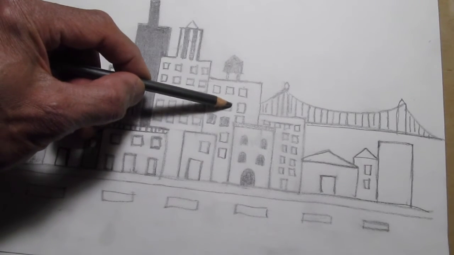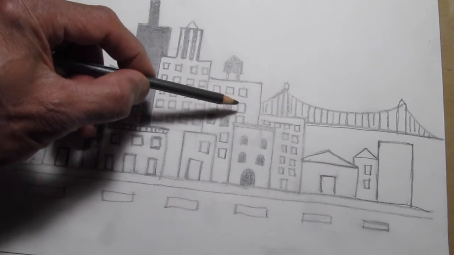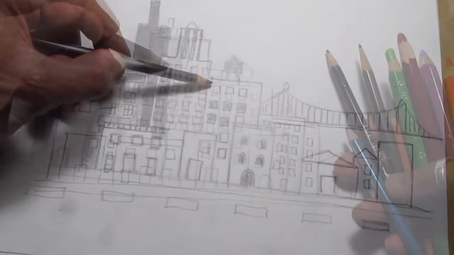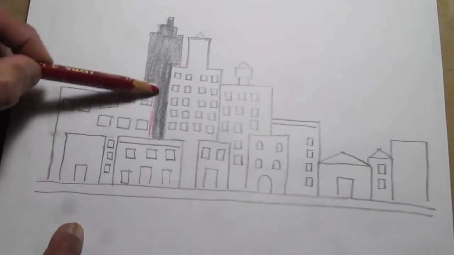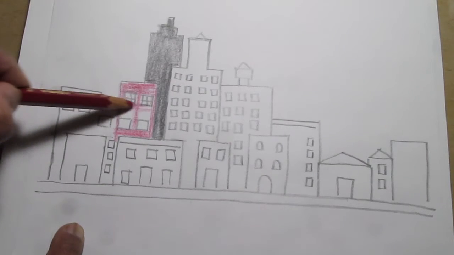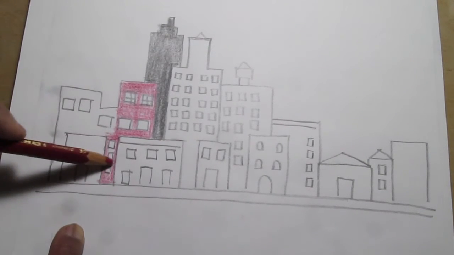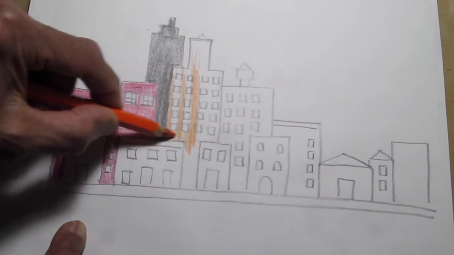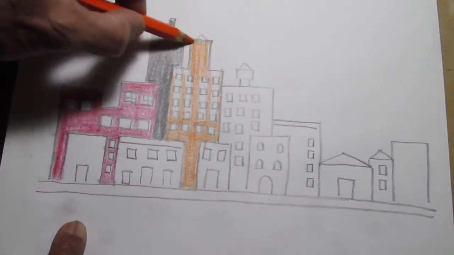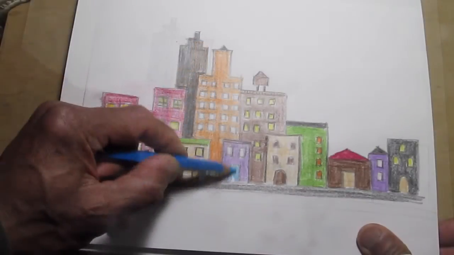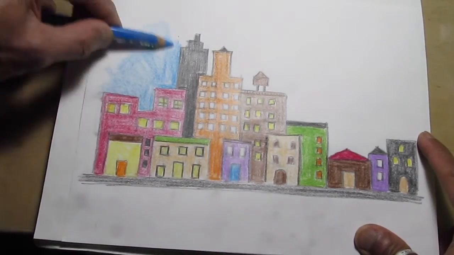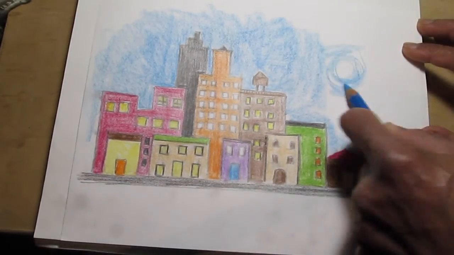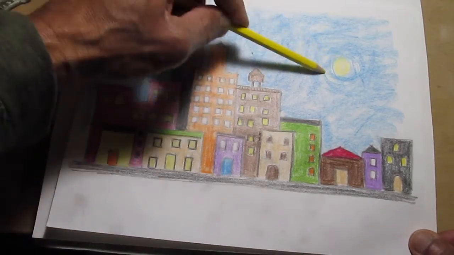You can use a pencil to color in some parts of your buildings, like the windows or the walls, different shades. If you have colored pencils, you can always add colors to your building. So continue working on your cityscape until you have all the detail that you like in your cityscape.